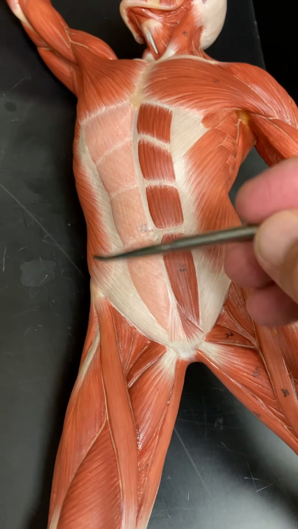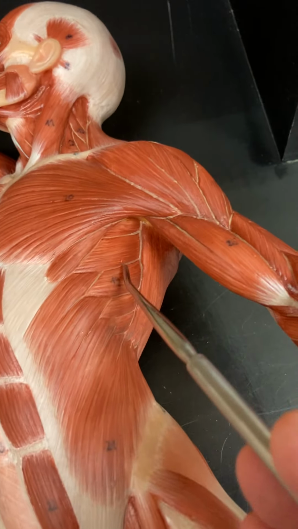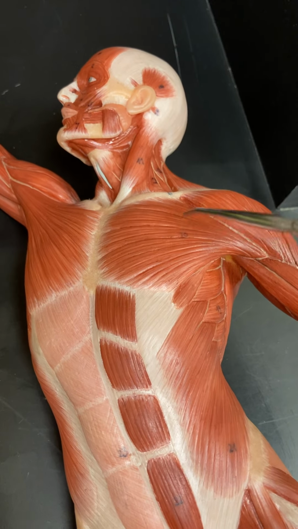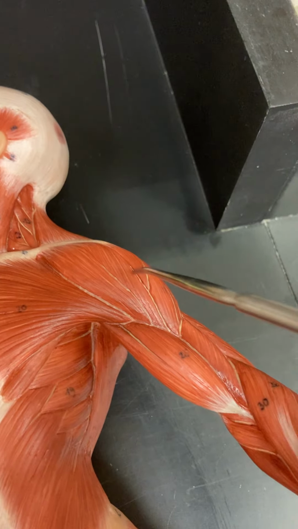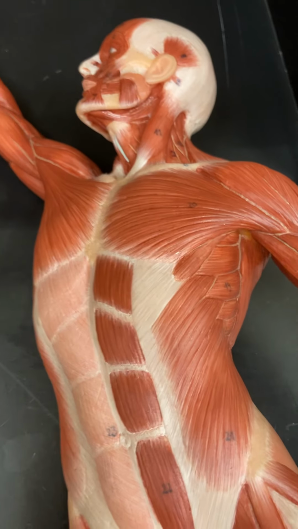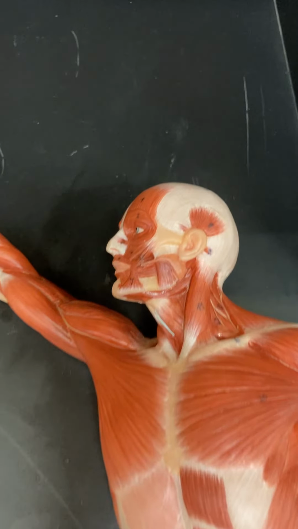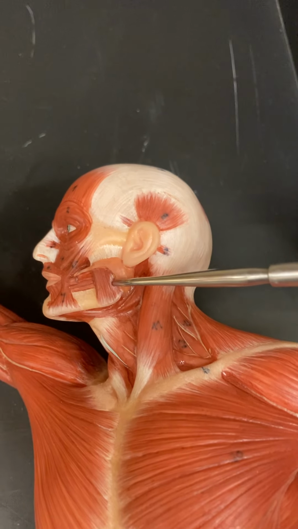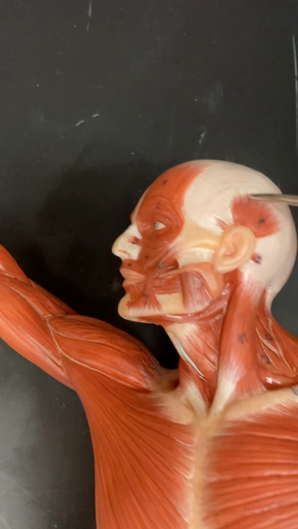external obliques, serratus anterior, pectoralis major, deltoid again, biceps, sternocleidomastoid, masseter, temporalis, frontalis.